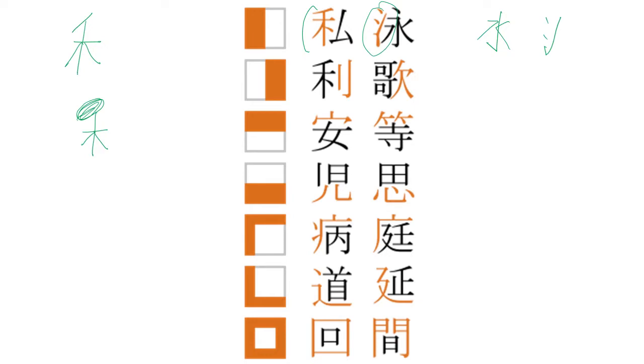Or for instance here, this is a character for the heart, and here you can see that it's underneath. Or it can be all around. For instance here, this is the character for a door, men, and here you can see that it's around something else.